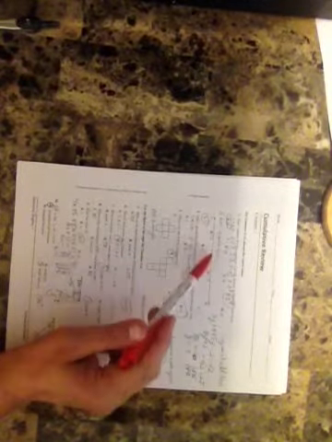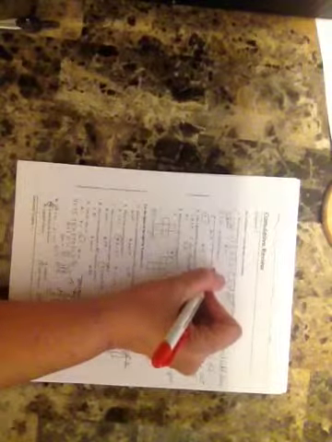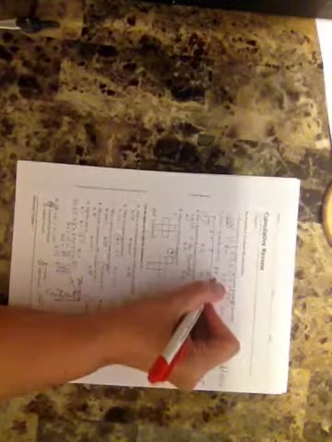For problem 2, if EG, that's the total length, equals 42, find the value of y. We're going to do segment addition. We add segment EF to segment FG, and that should equal 42. So we did some substitution: we substituted 3y plus 4 for EF and 5y minus 2 for FG, and that should equal 42.